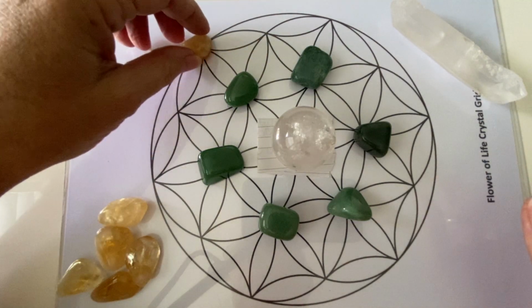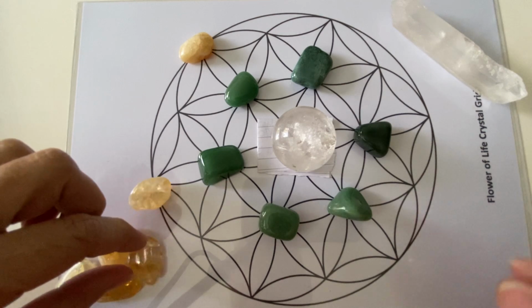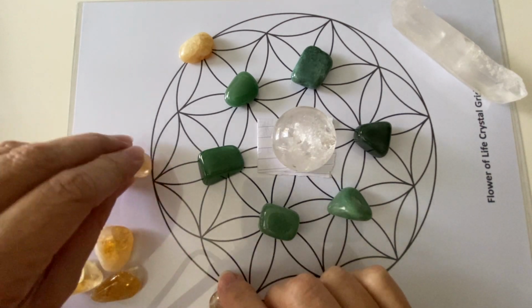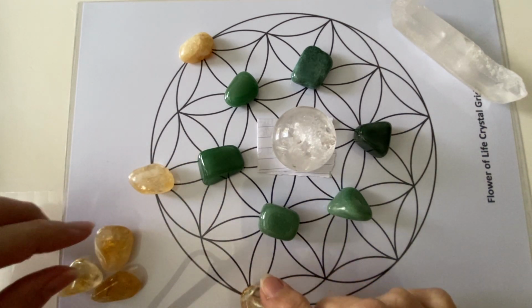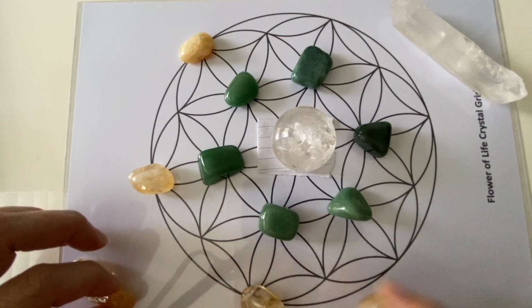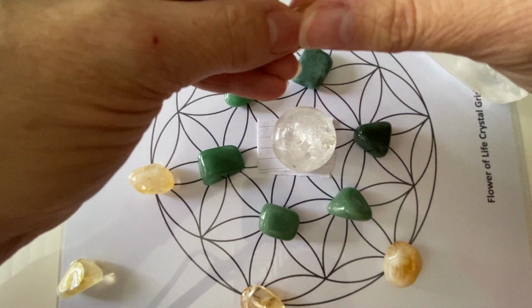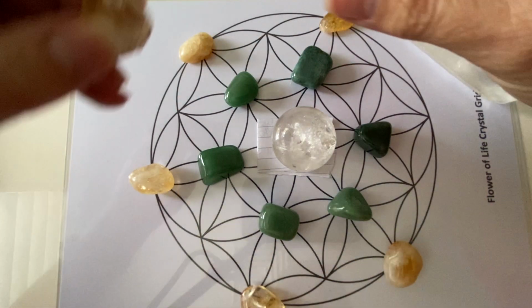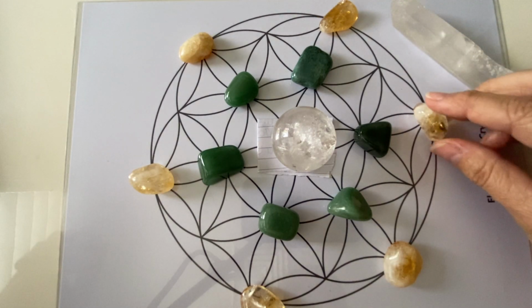And then lastly, I'll surround that with the citrine. So those, I'm using tumbled stones. So sometimes they might roll a little bit, but usually there's a flat edge with them. Let me put that one and the last one there.